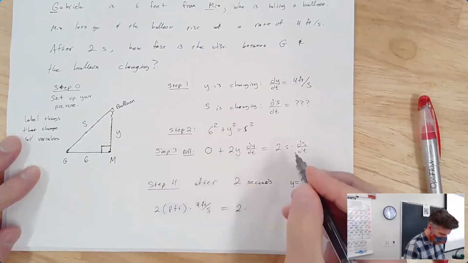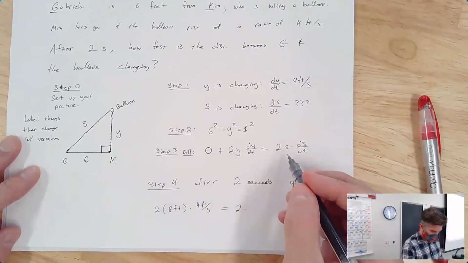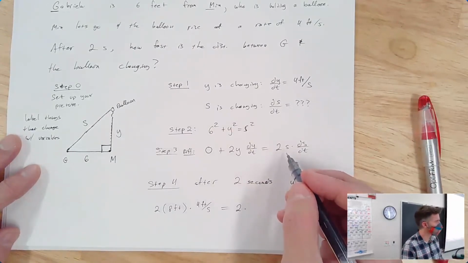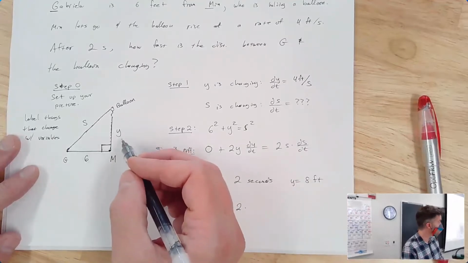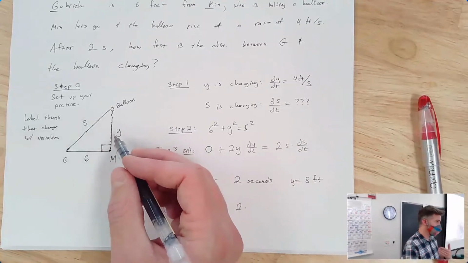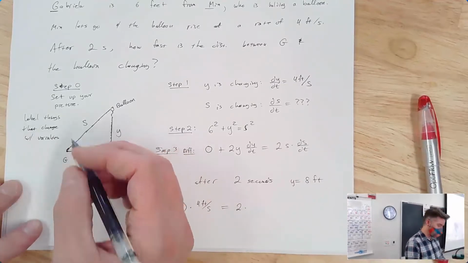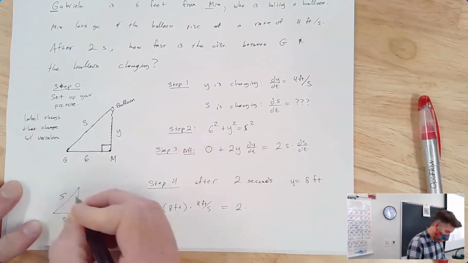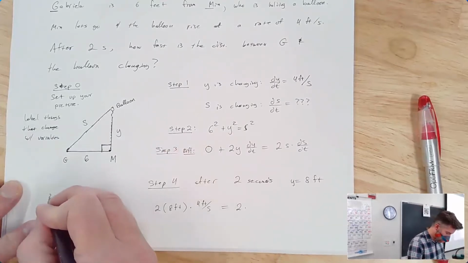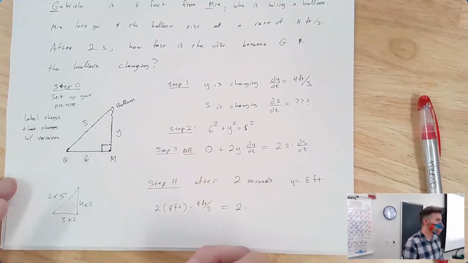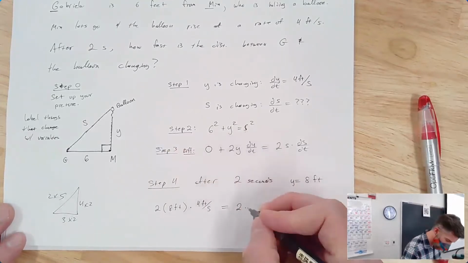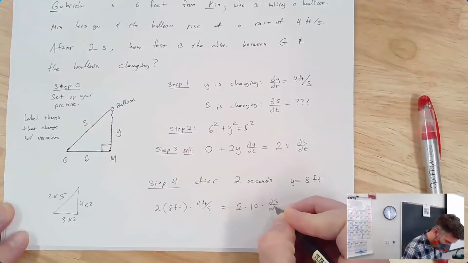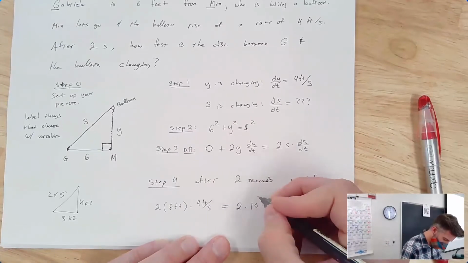equal to 2 times, oh, I don't know s. Shoot. Can I find s? I mean, I can, right? Because I know 6, I know 8 at this moment. It's not always 8 here, but at the time I'm interested in it is. So this is really a 3, 4, 5 triangle multiplied by 2. It's a 6, 8, 10 triangle. You could also use the Pythagorean theorem and plug in 6 and plug in 8 and solve for s and get 10. Oops, and I forgot my units. That's all right.